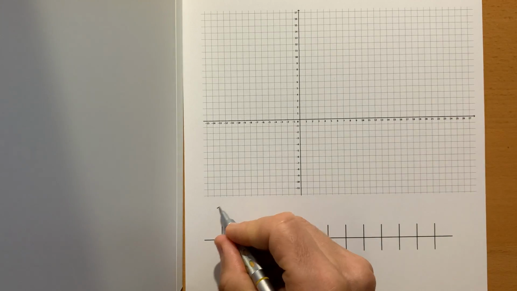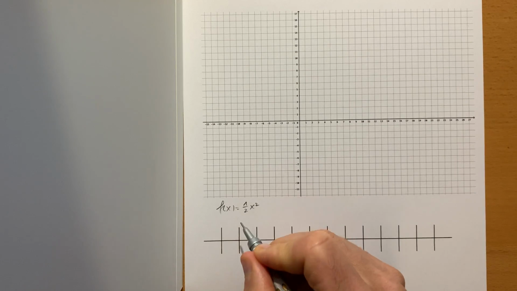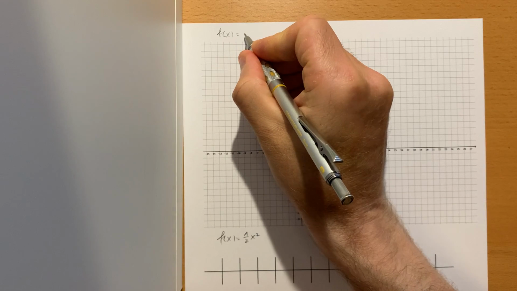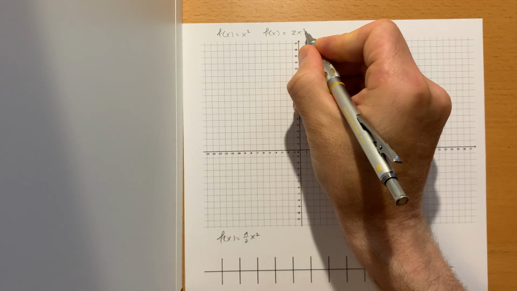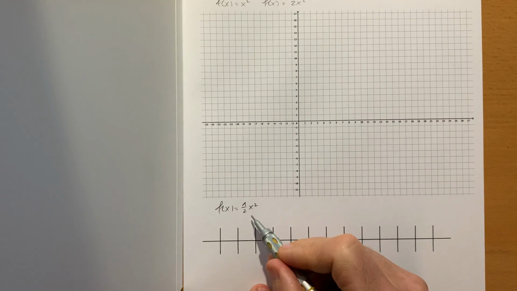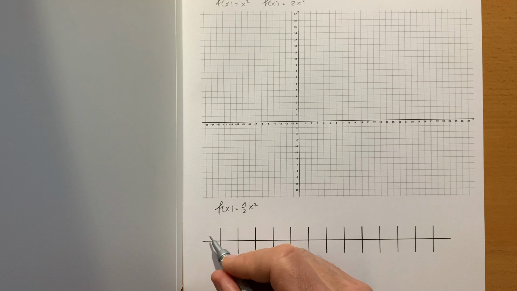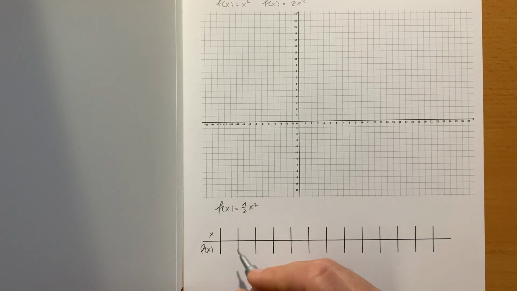Well, we have a function f of x is equal to 1/2 x squared. Well, we've already talked about the function f of x is x squared, the function f of x is 2x squared, and now this one. Okay? Again, as we don't know the pattern just yet, we're going to set up a table.